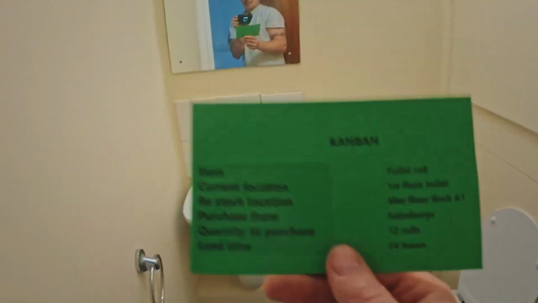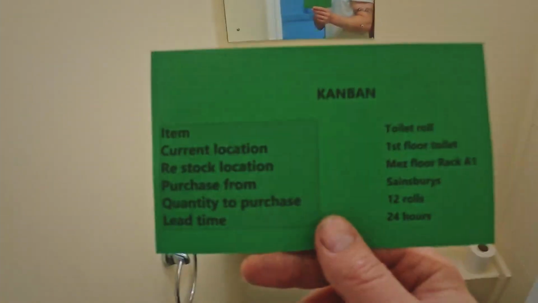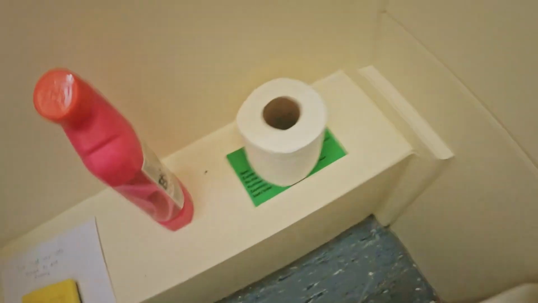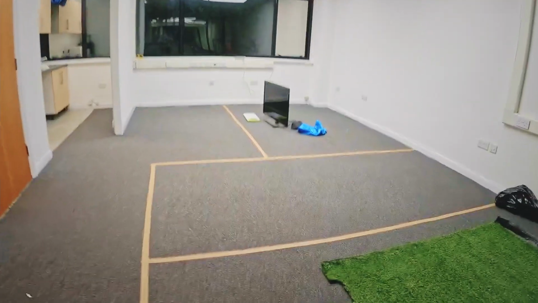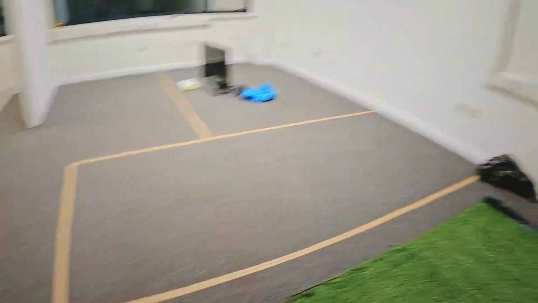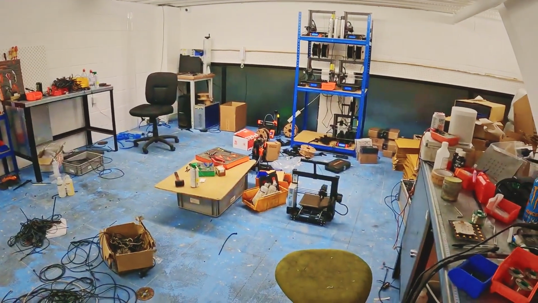So this is an internal Kanban card. If you go to that location, bring up the toilet roll, and then put this back underneath the last roll, just like that. Not much is changing up here, apart from the changing room, which is just going to be completely open. We're going to convert one of the toilets into the shower. That was Max's suggestion.